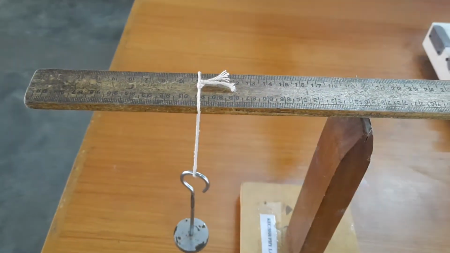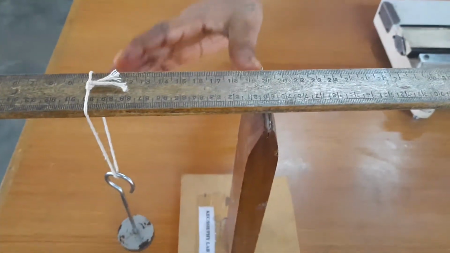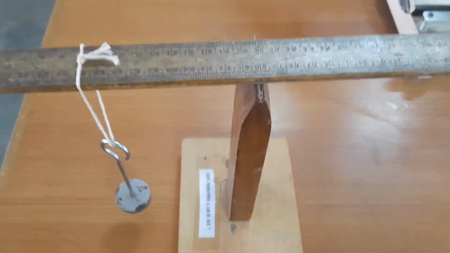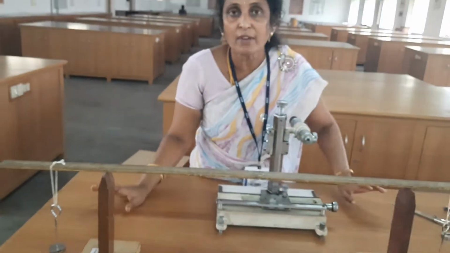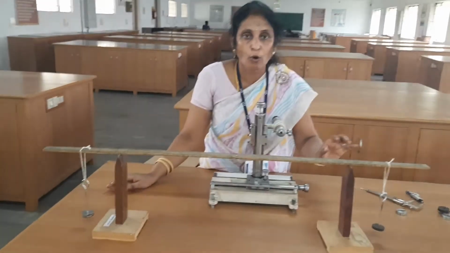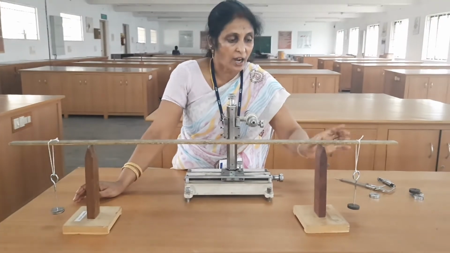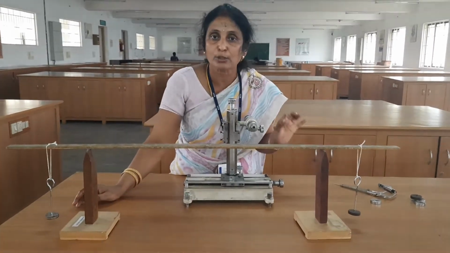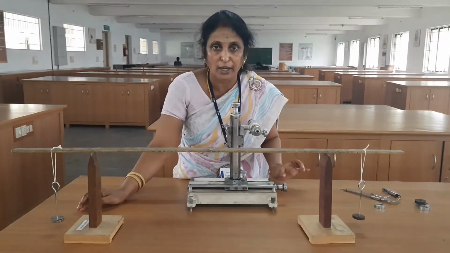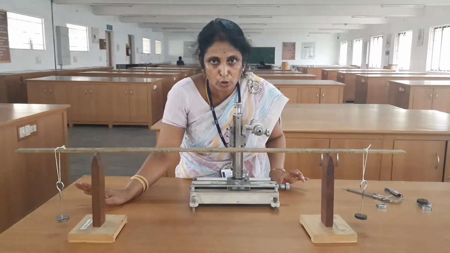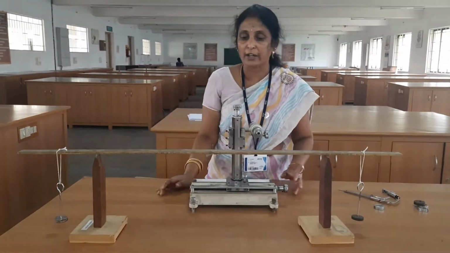So at 10 centimeter equidistant from the knife edge, at 2 points along the length of the beam, we have applied a load. The distance between the knife edge and the weight hanger, small x, is equal to 10 centimeter, that is 10 into 10 power minus 2 meter. Now we have applied a load.